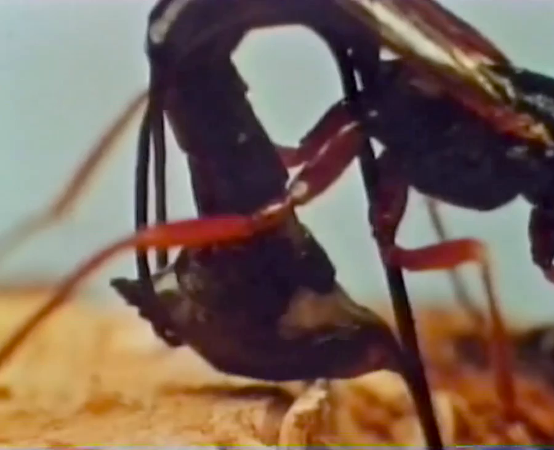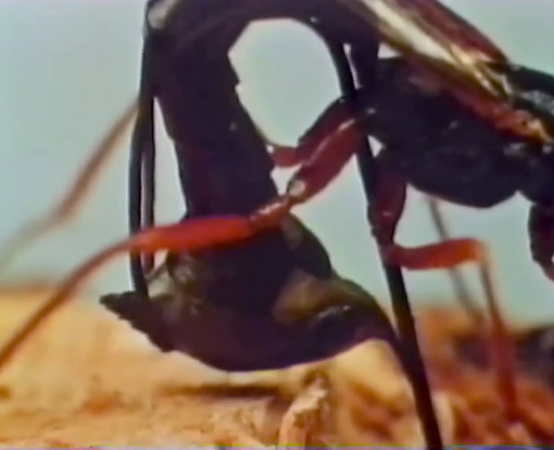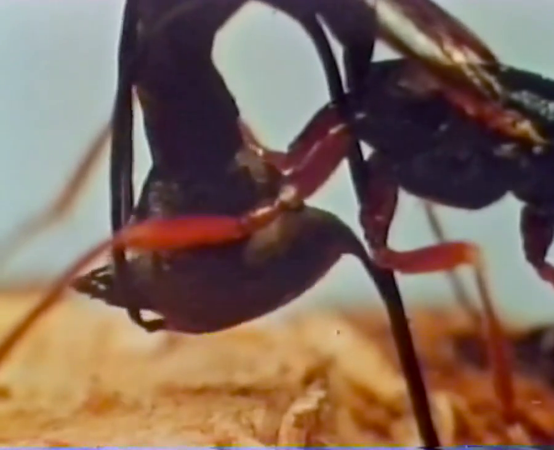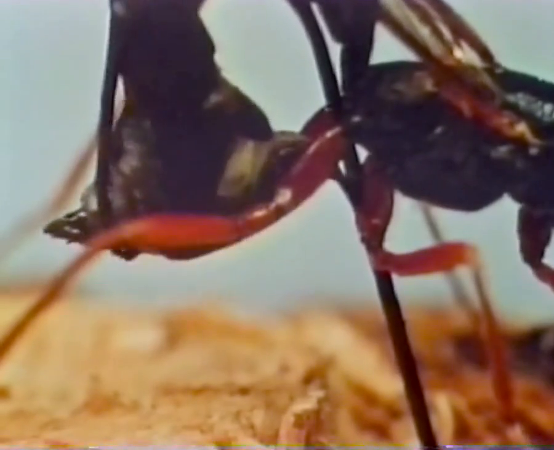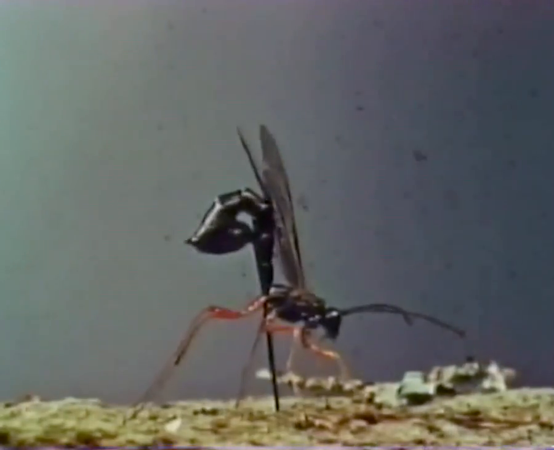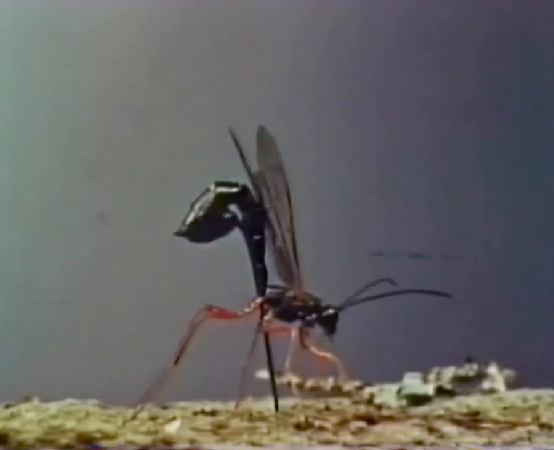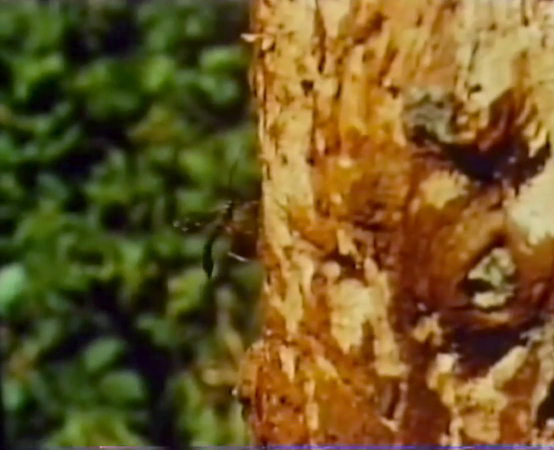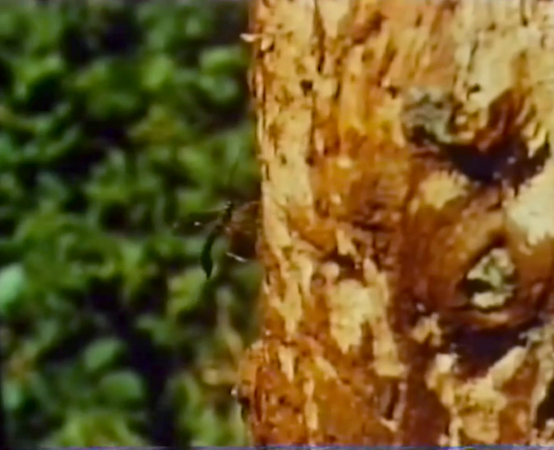The egg is laid on or near the wood wasp grub, which, being paralyzed, cannot move and crush it. Her object achieved, Ricella now works her ovipositor out of the egg shaft and flexes her body before continuing her search.